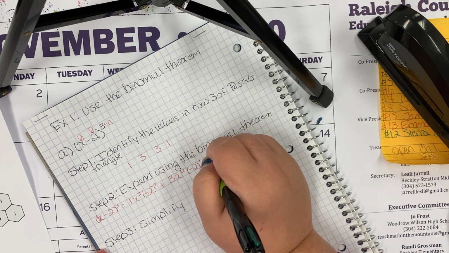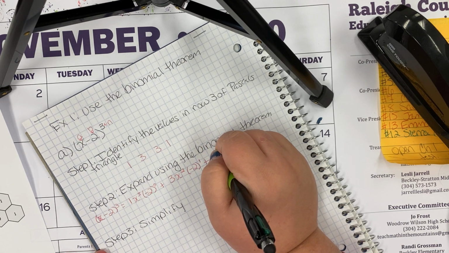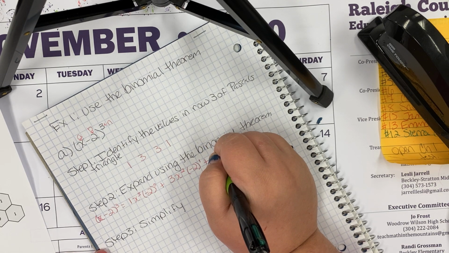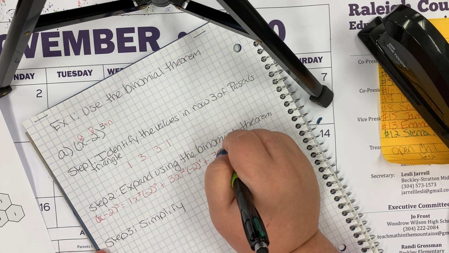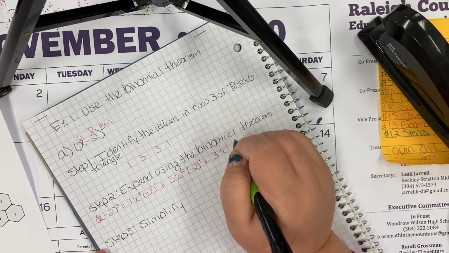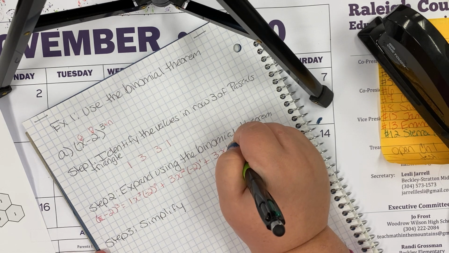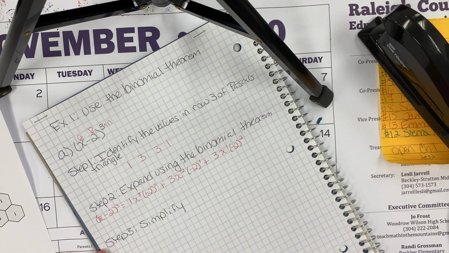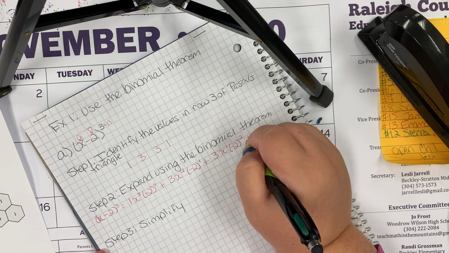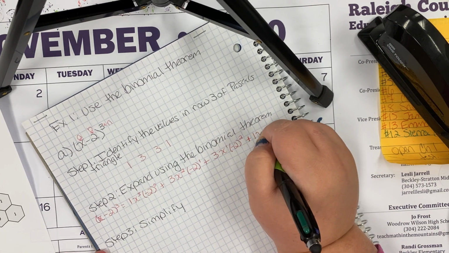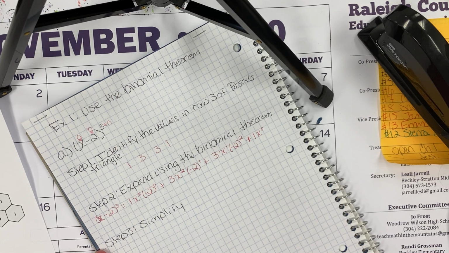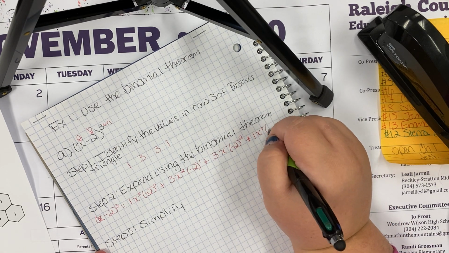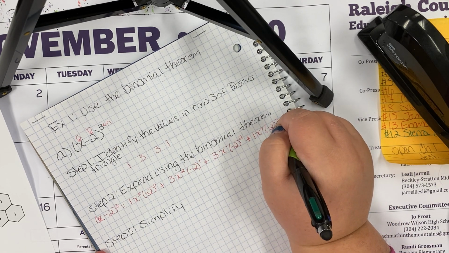Then we're going to add again, and we're going to say 3. And this time we are going to say x to the first. We're still going down. And then our b is going to be raised to the second. And then lastly, we're going to say plus 1, and this would be x to the 0. And our b is going to be raised to the third.